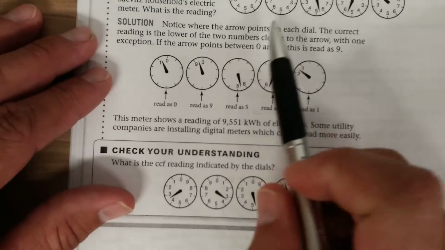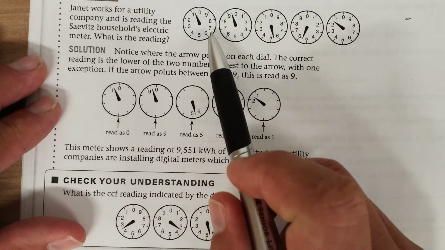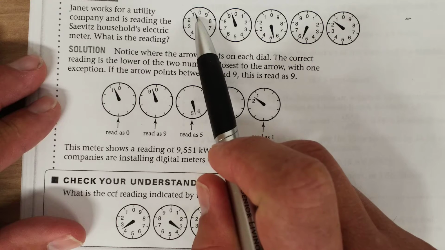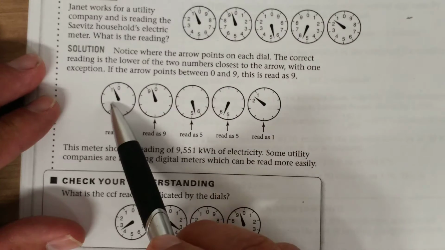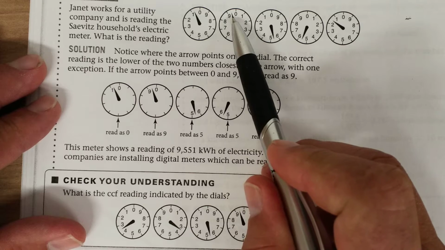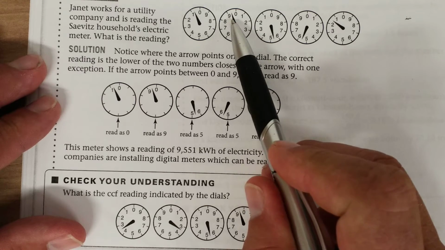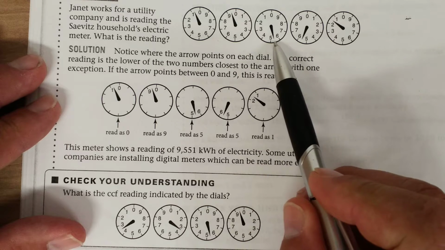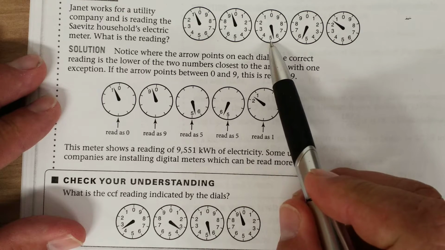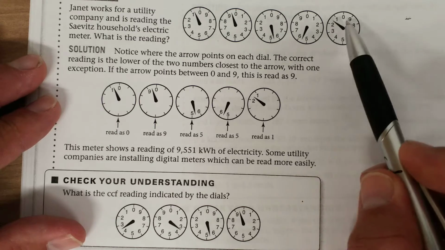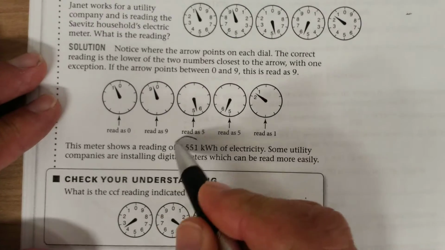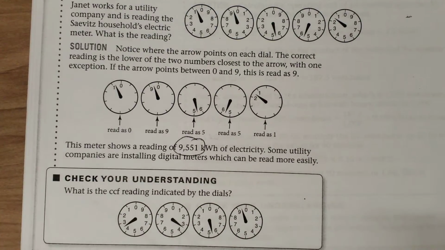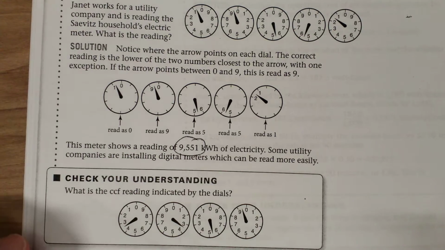If we wanted to read what this meter says, this one is between 0 and 1, and remember, it's the smallest number unless you're between 0 and 9. So this would be read as 0. This is between 0 and 9, and then it's read as 9. This would be read as 5. It's between 5 and 6, so the lower of the two numbers. This would be read as 5, and this would be read as 1. So 09551, which means that the meter shows a reading of 9,551 kilowatt hours of electricity.